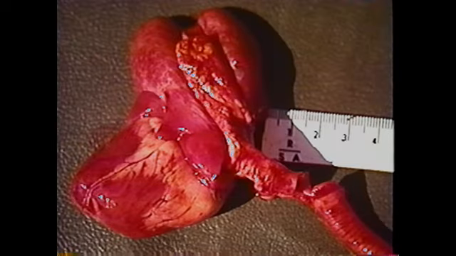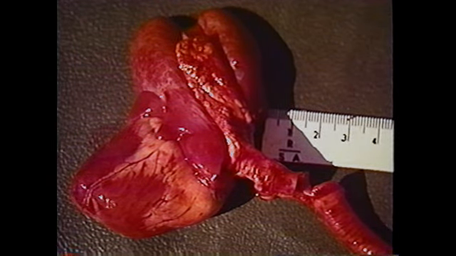And here it is when we've taken it out. Here's a lung on the other side, and this is the lung on the right side that you just saw. Here's his heart. So just common anomalies, malformations.